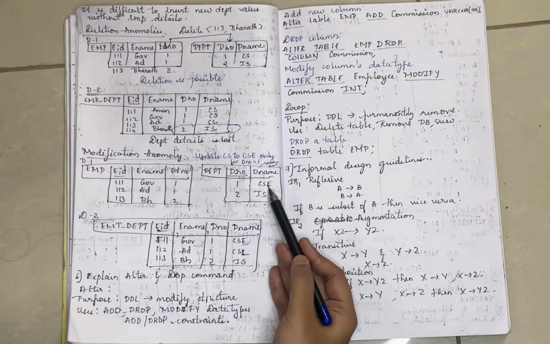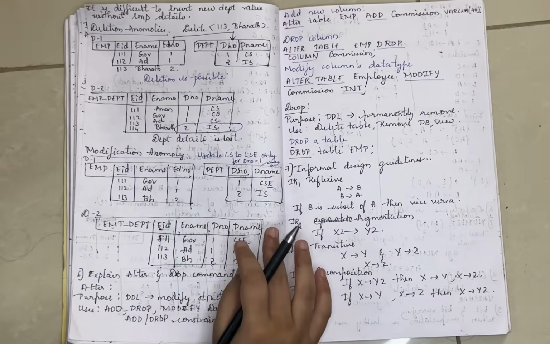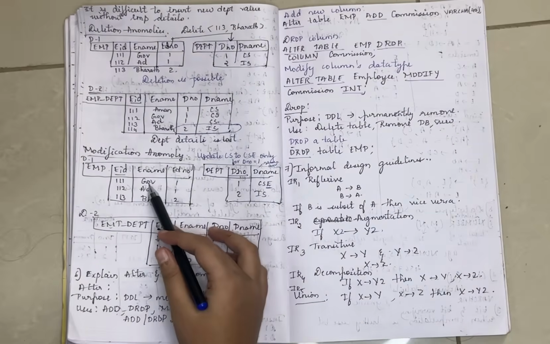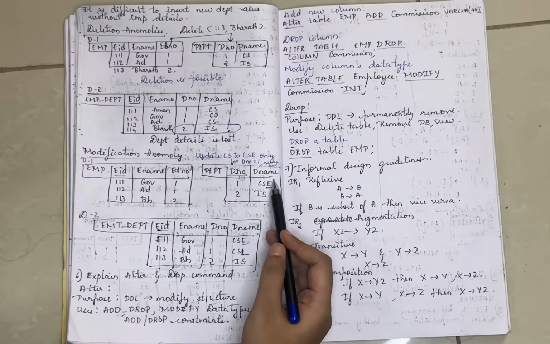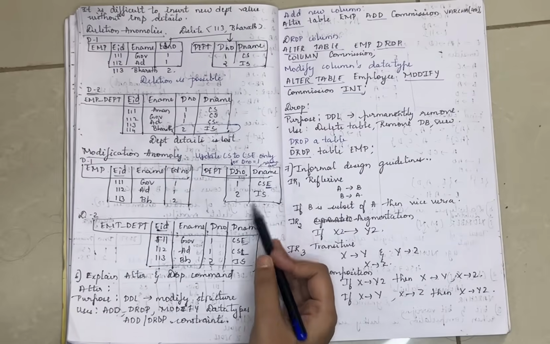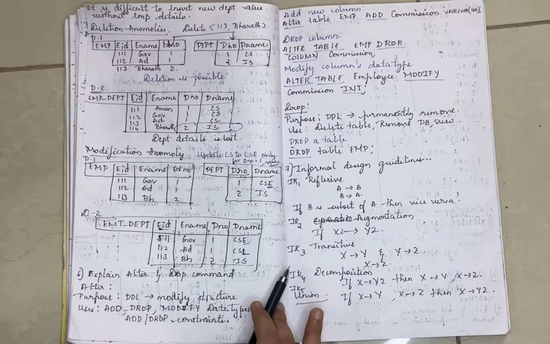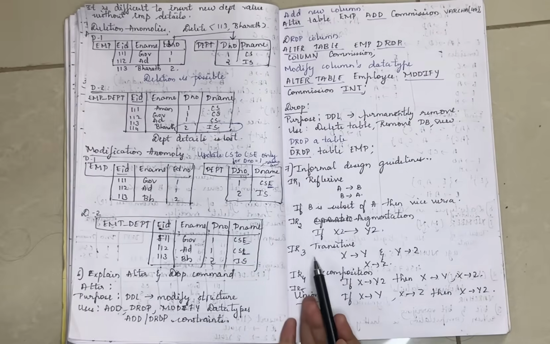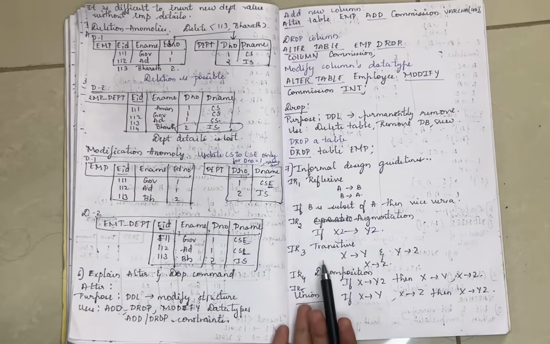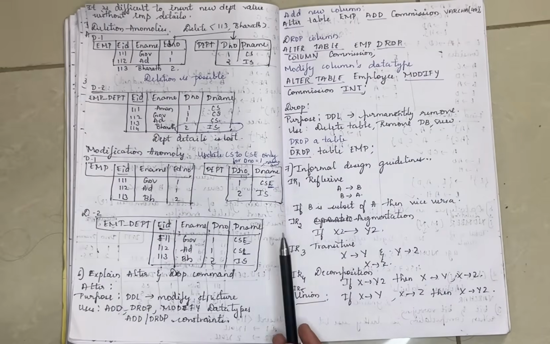In place of CS, I want to write it as CSE. But I want to reflect it only for Govind, CSE. If I try to change D name as CSC, everywhere it will become CSC only. But I want only to make one D name as CS. Is it possible? No. We have to go for complex queries, yes, but in simple form it is not possible. That is what we have to explain.